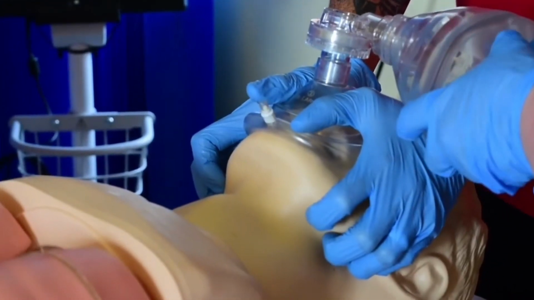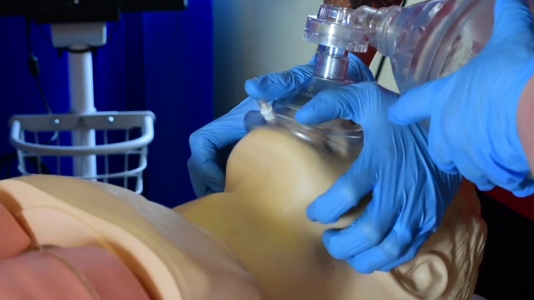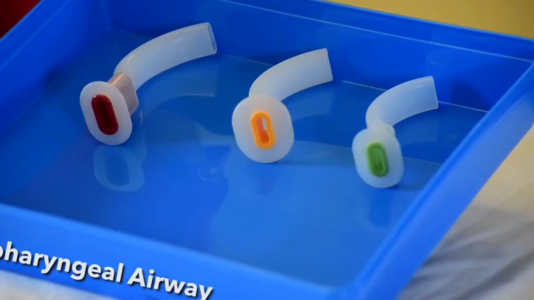Supporting ventilation, using a bag valve mask device, and allowing further assessments and treatment. The oropharyngeal airway, also known as an OPA or Goodell airway, is a small curved tube that is inserted into the mouth and prevents the tongue falling back and obstructing the entrance to the trachea.